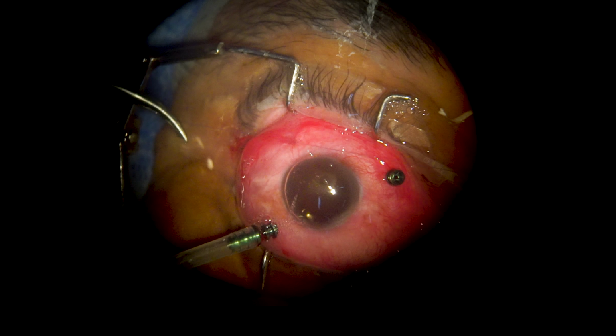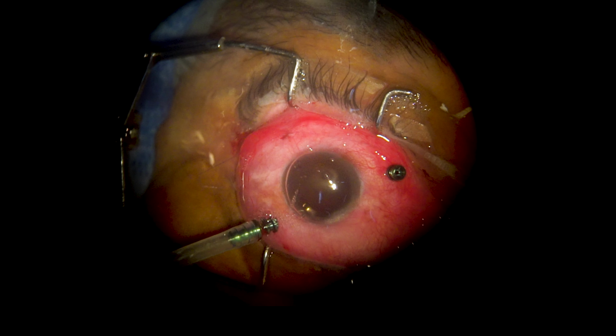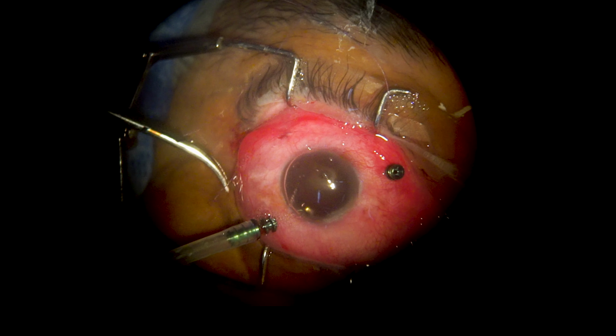AFX, air fluid exchange, was next, starting from the very periphery to avoid any slippage of liquid towards the subretinal space. It was a complete AFX, and SF6 gas was injected after this step of the procedure. We put a stitch at the conjunctiva by the end of the procedure. We appreciate your attention.